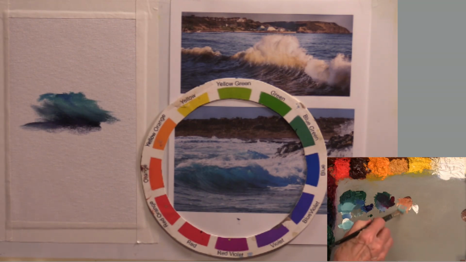Now I'll just pull those together, just enough of that in this in order to turn it gray. Let's have just a little bit more of that blue back in it, and let's get that darker now by pulling it up here.